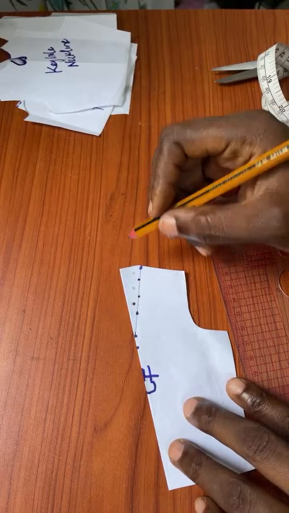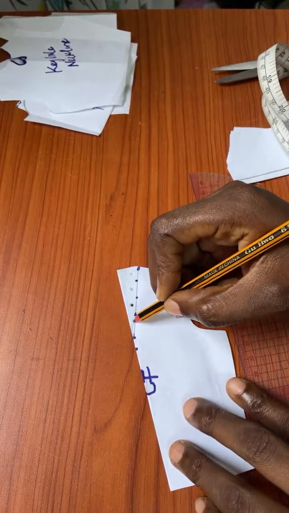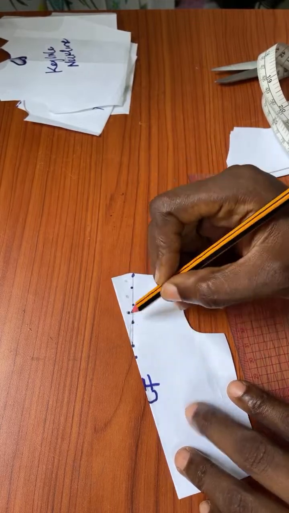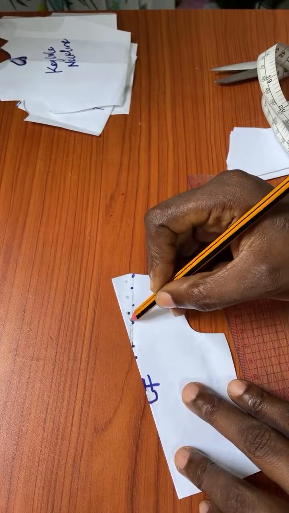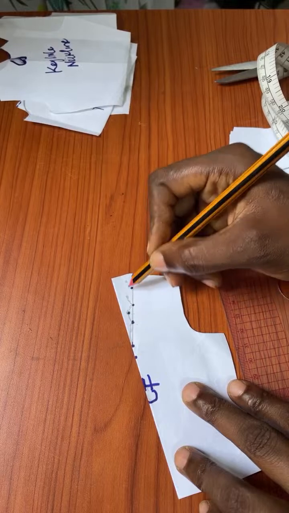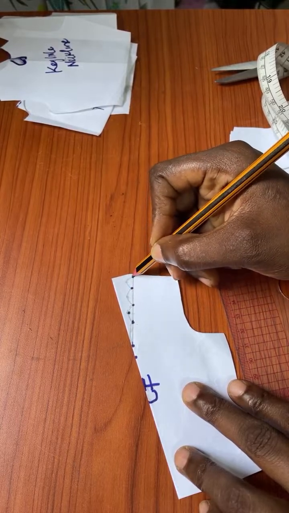Then what you want to do next is to draw your scallop. So you're going to be connecting this together. The next part this connects to will be this point. Then this connects to this point. Then this connects to this point.